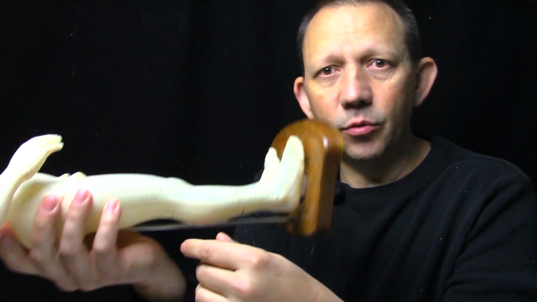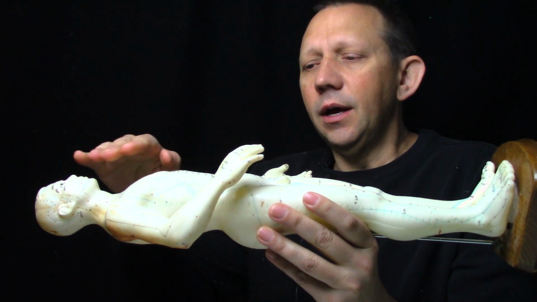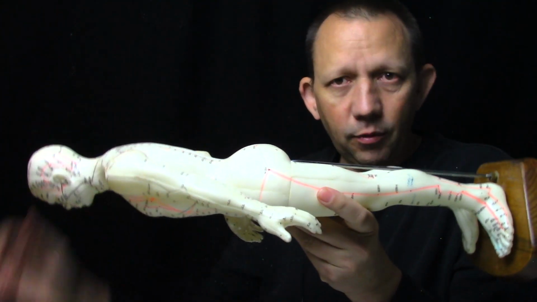Now generally the body's pretty symmetrical, except for things like the heart and the liver and the spleen, and most of the other internal organs are kind of offset. But it really doesn't matter. I mean, you have to study the whole thing anyway. As we get into planes, we're looking at the body and assuming that it's lying down, which is what's called a supine position. This is supine. Prone would be that way.